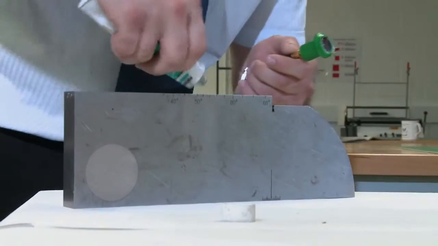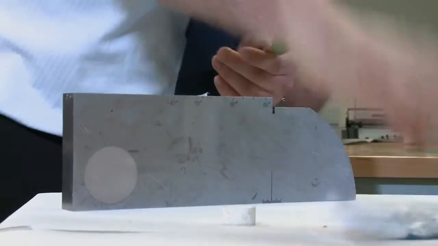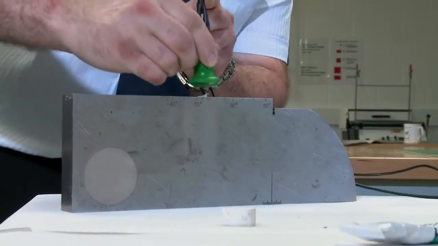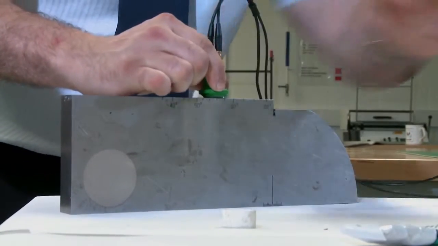Okay, first of all, we need to put on a couplant, and this is something that excludes air from the sample and the probe. Sound doesn't travel very well through air, so we need to exclude as much of it as possible. Once we've got the couplant on, we pop his probe on top and then give it a wiggle round to exclude any air.